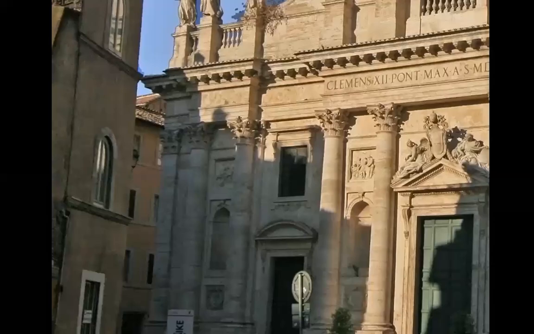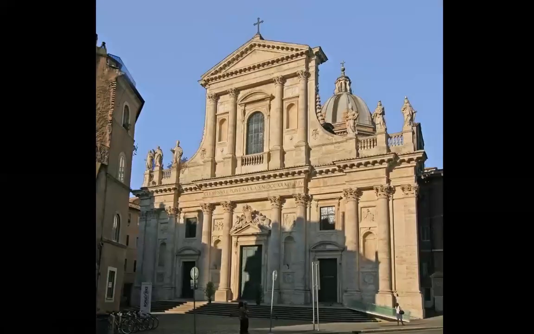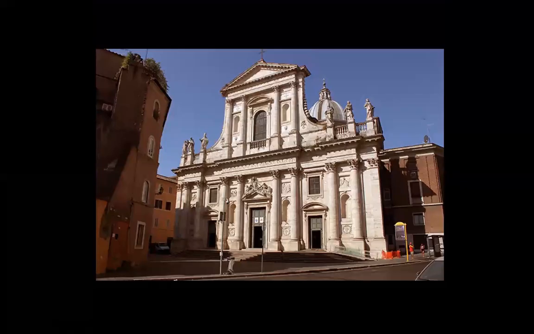Maybe too much. San Giovanni dei Fiorentini in Rome, another church, different from the previous one, with a frontal main elevation, and yeah, again, Antonio da Sangallo the Younger.